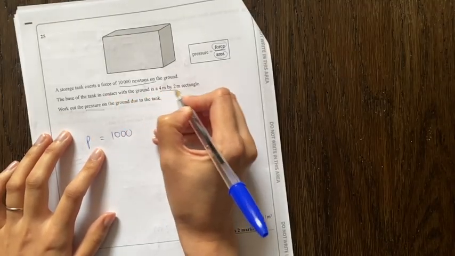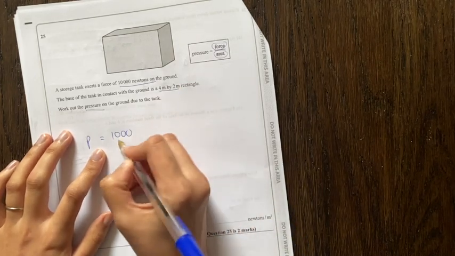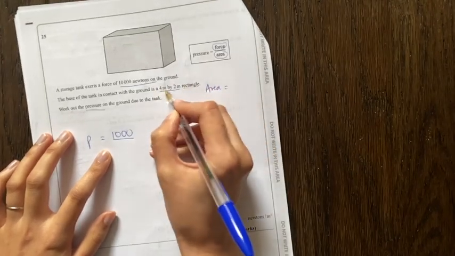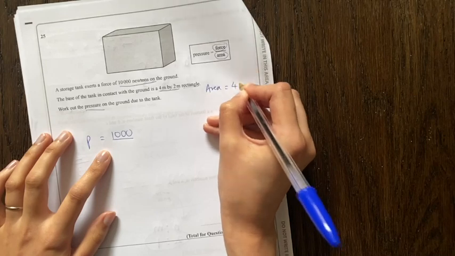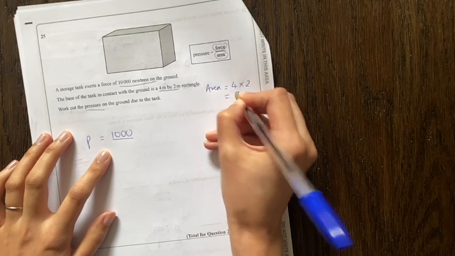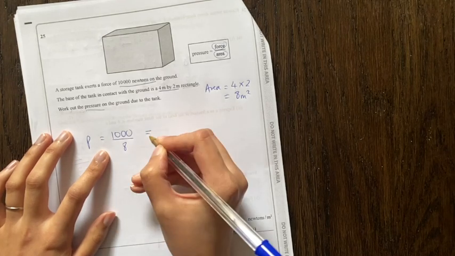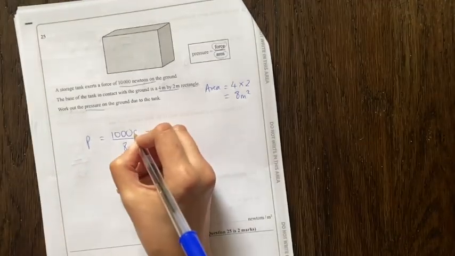That's my force. And the area is not given to us, but we get given the numbers to work out the area. So I need to work out the area first. And the way I do that for a rectangle is base times height, which is 4 times 2, which is 8 meters squared. I'll just put 8 there. And, oh, I've written 1,000, it is 10,000.